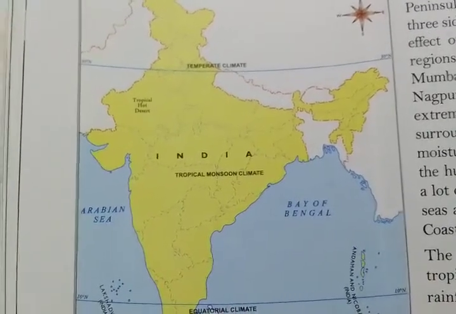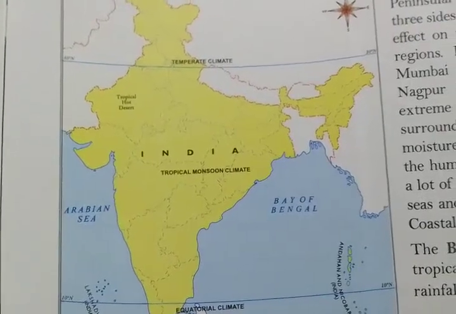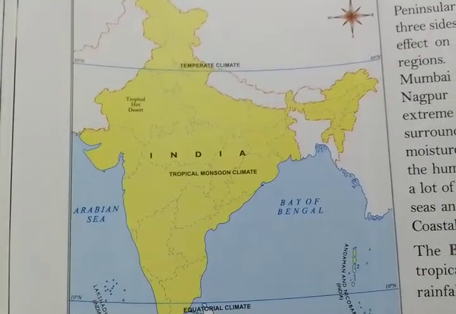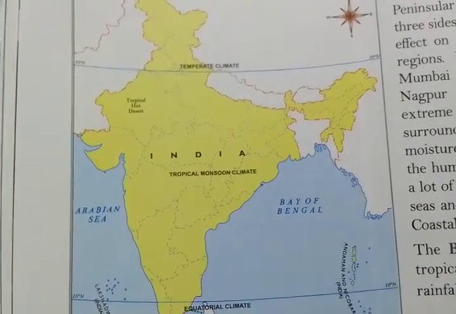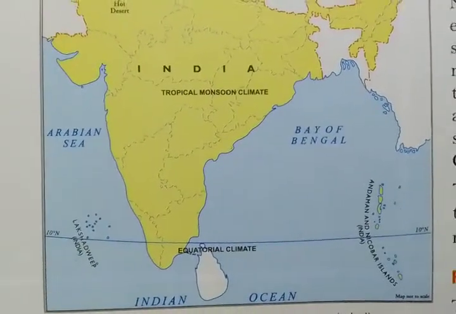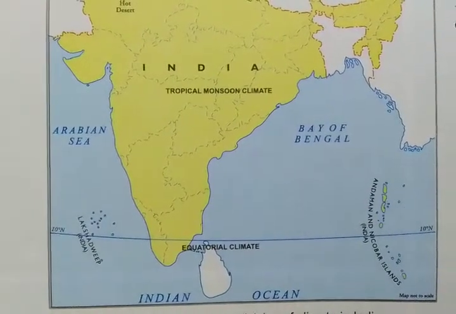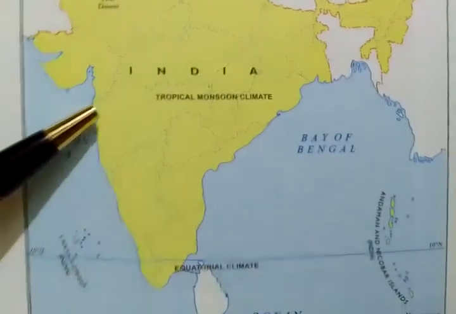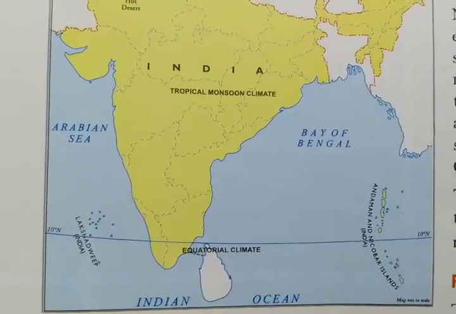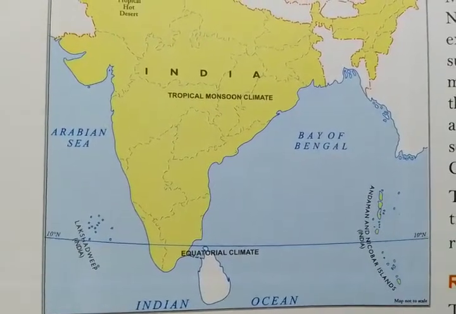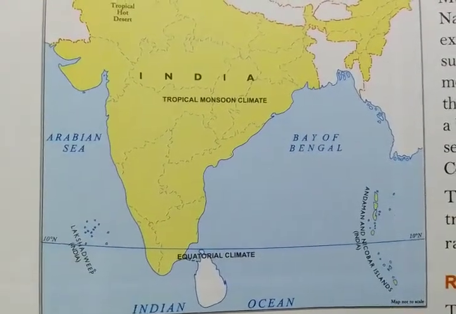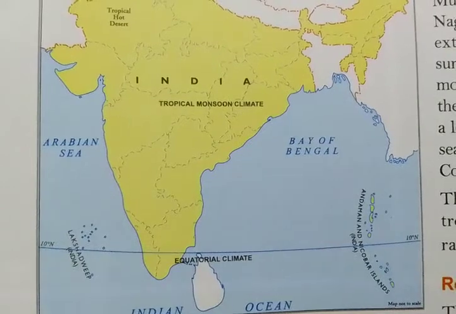Now, surrounding seas. You can see in this map of India that peninsular India is surrounded by seas on three sides, which have a moderating effect on the temperature of coastal regions. For example, in Maharashtra, Mumbai has an equable climate, whereas Nagpur in the interior experiences an extreme climate.